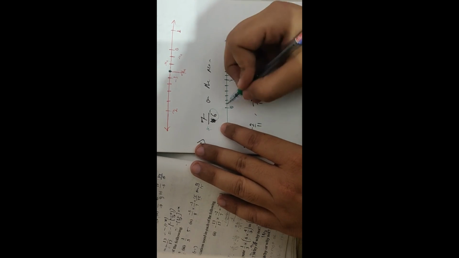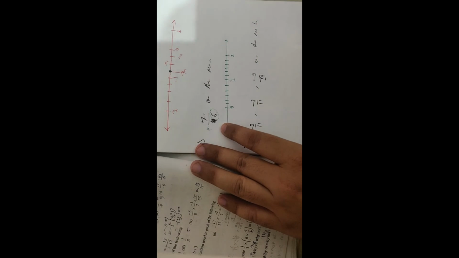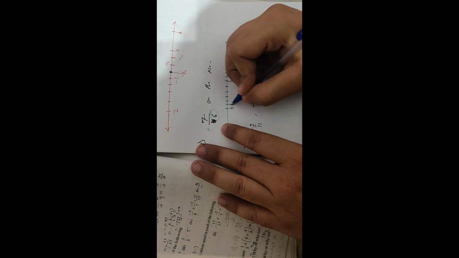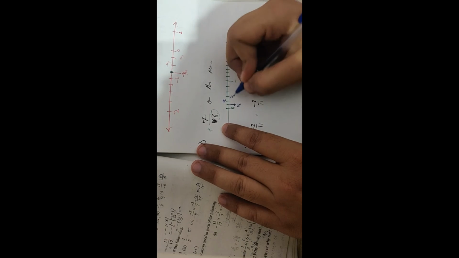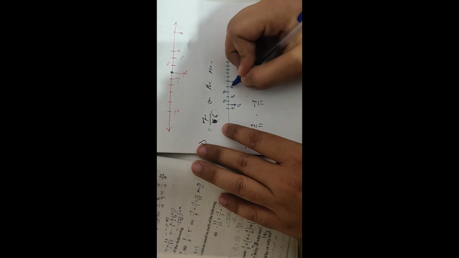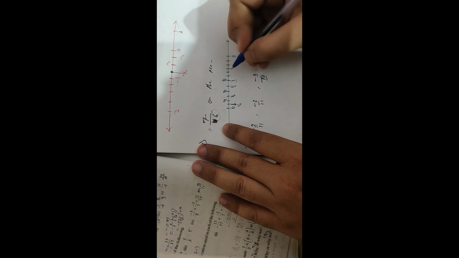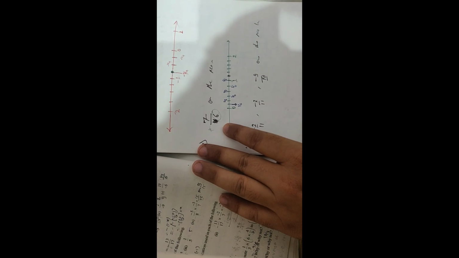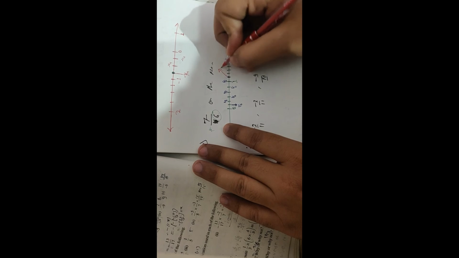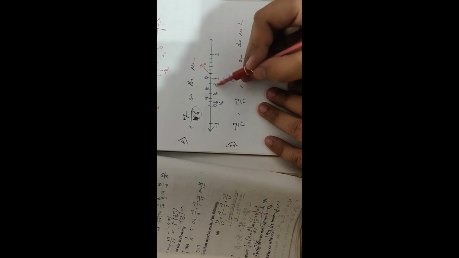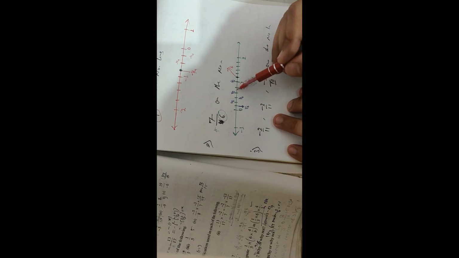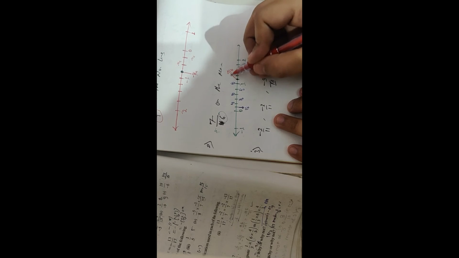So this one is your 1 upon 6, this is 2 upon 6, this is 3 upon 6, this is 4 upon 6, this is 5 upon 6, this is 6 upon 6, and this one you got as 7 upon 6. So this one is your required point. You need not write this on the paper or while representing the number. Simply point out which one is required.